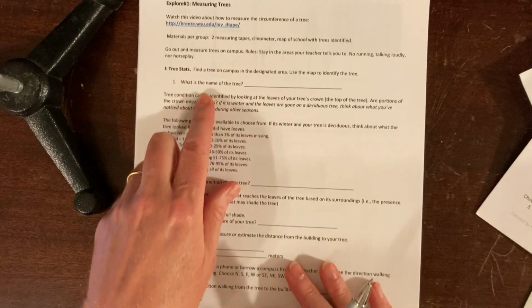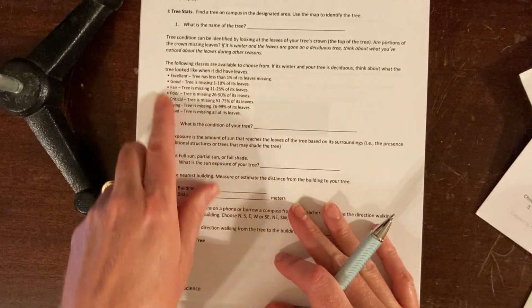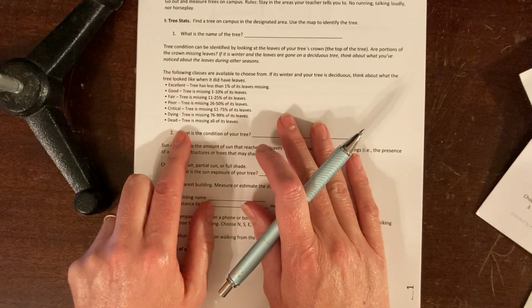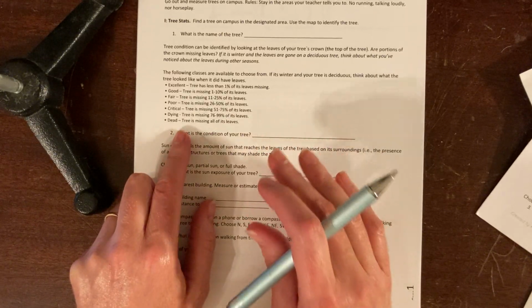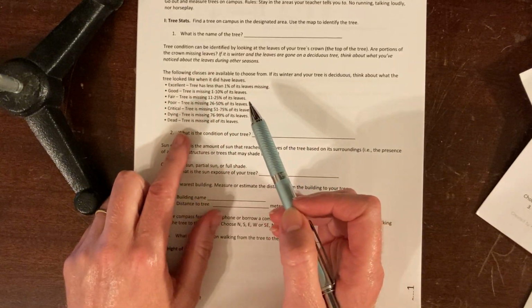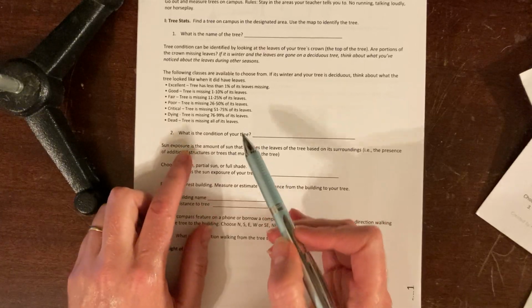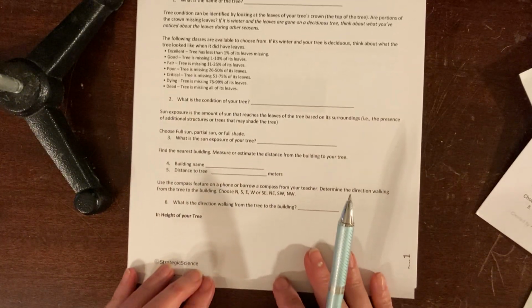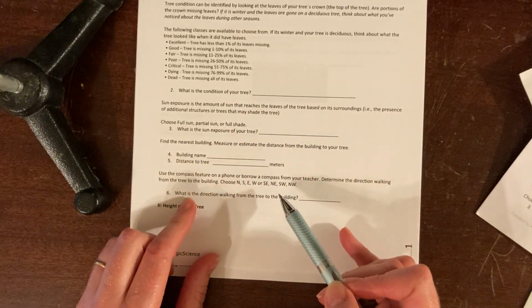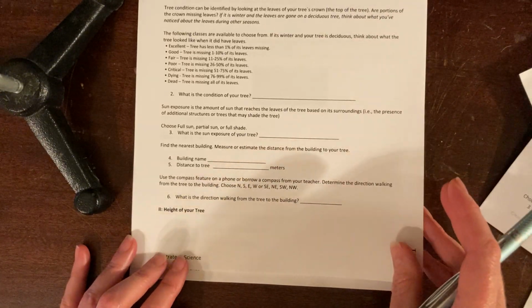They will find the name of the tree, and then the condition of the tree here. Some of my trees, especially when we do this in about December, are deciduous, so the leaves have fallen off. So I ask them, do you remember what that tree looked like when you passed it in the spring or the fall? What was the condition of the tree with its leaves on? And then we talk about sun exposure, which has to do with a carbon calculator that they'll use a little bit later on, and how close it is to a building and all of this stuff.